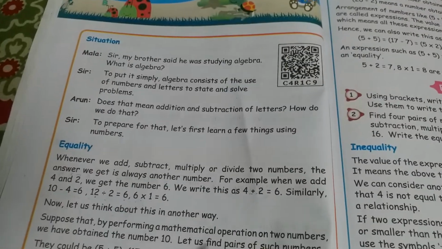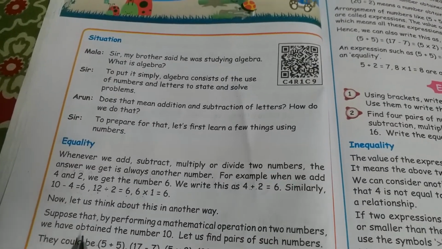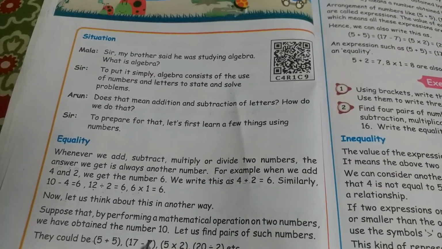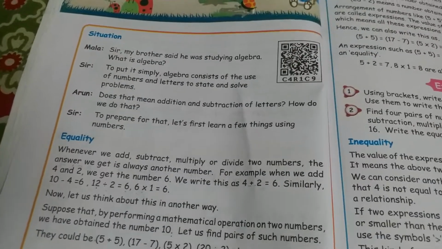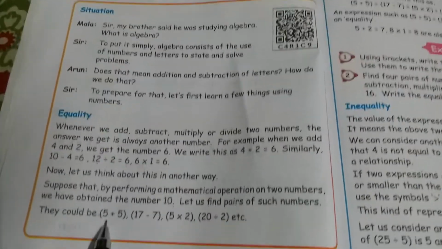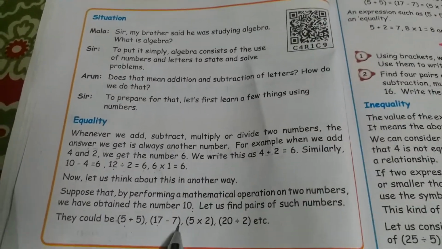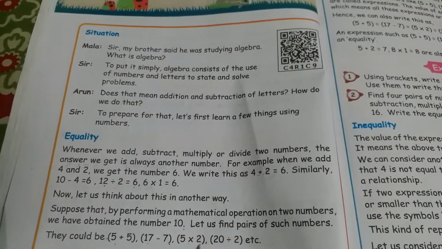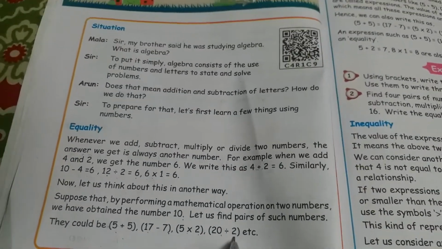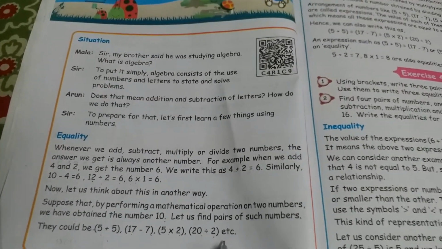With mathematical operations on two numbers, we have obtained the number 10. What are the pairs of numbers for obtaining 10? 5 plus 5 is 10. 17 minus 7 is 10. 5 into 2 is 10. 20 divided by 2 is 10.